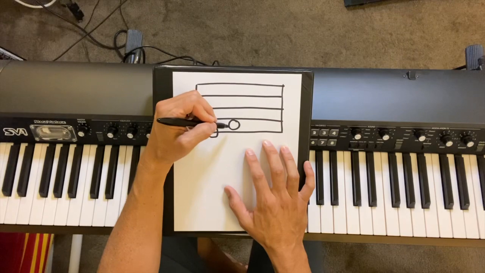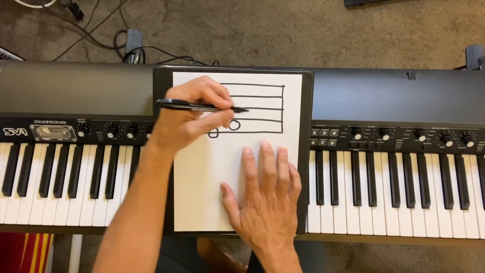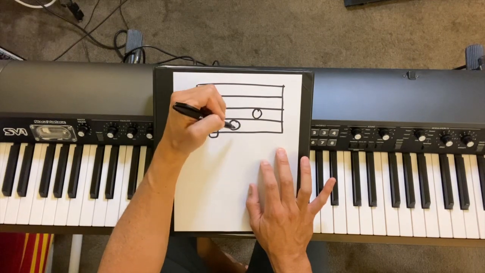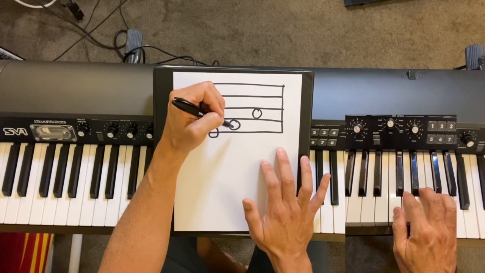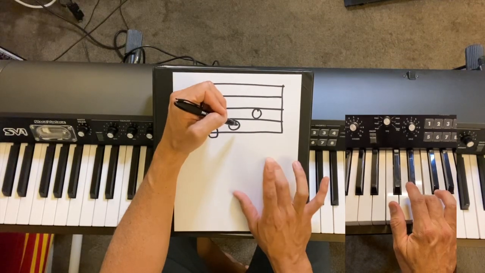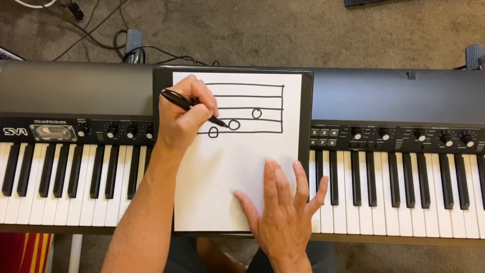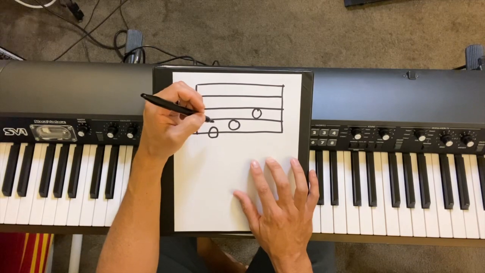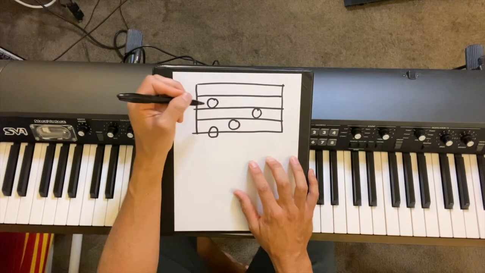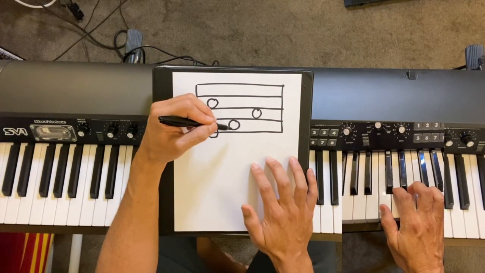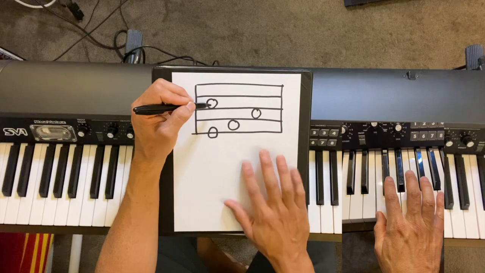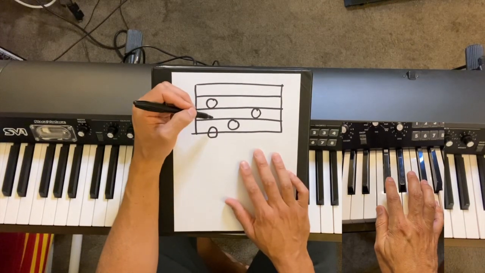Let's just say we have this space note now. Space is 1, line is 2, space is 3. We just went up a third on the piano. 1, 2, 3, up a third, okay? And that's your space to space, so it's an odd number. Let's go for another odd number. Let's take this and go up to here. Space to space will be odd again. So space is 1, line is 2, space is 3, line is 4, and space is 5. That's a fifth right there, melodic fifth.